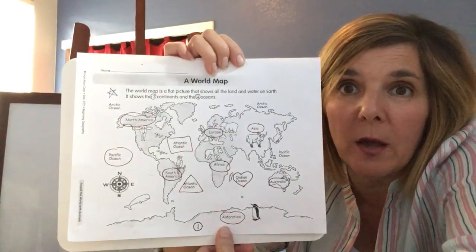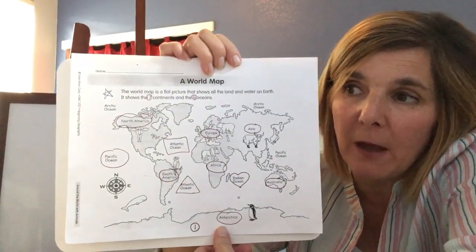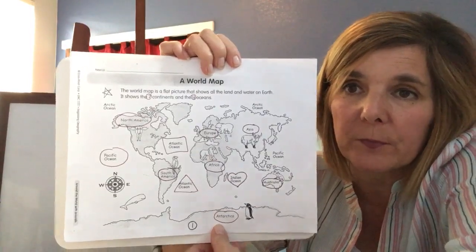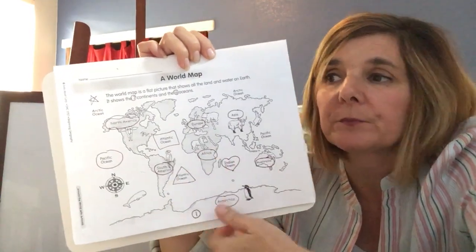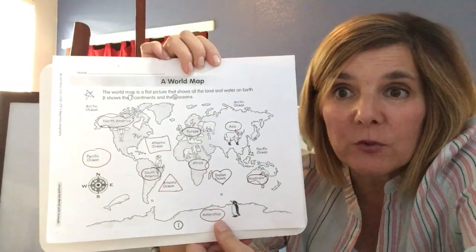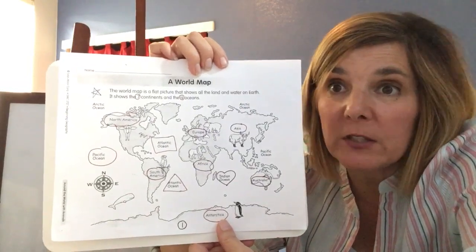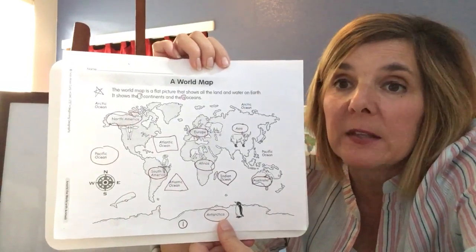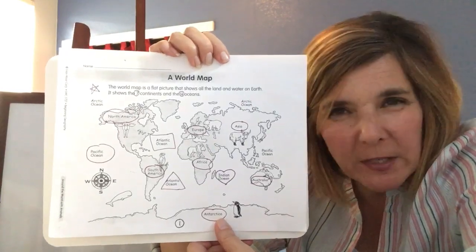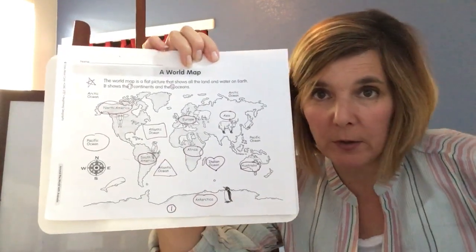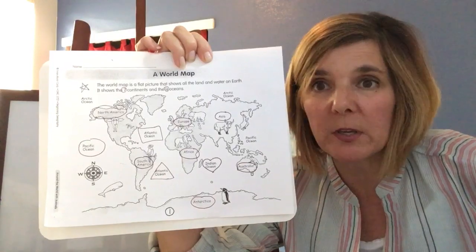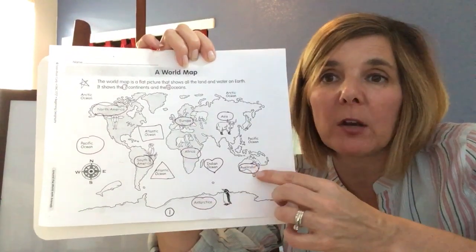Africa is where lions live. Do you find the lion? Africa starts with an A. Africa. The last one, because there's 7 continents and we found 6 already, is Australia. Can you find a kangaroo on the map? That's where Australia is. Kangaroos live in Australia.